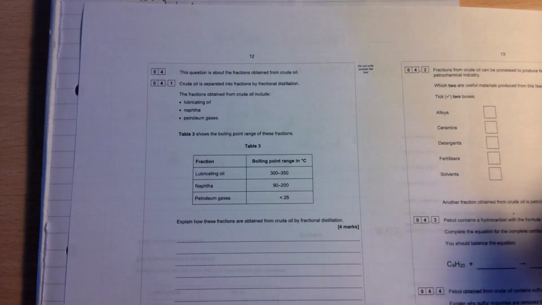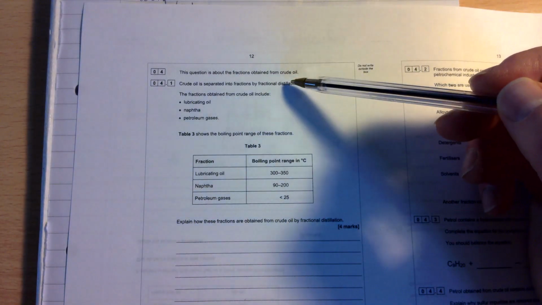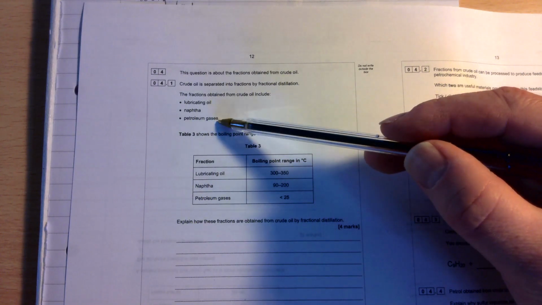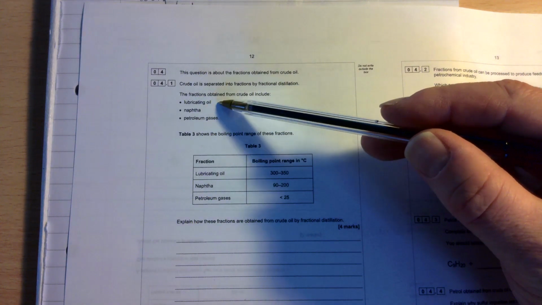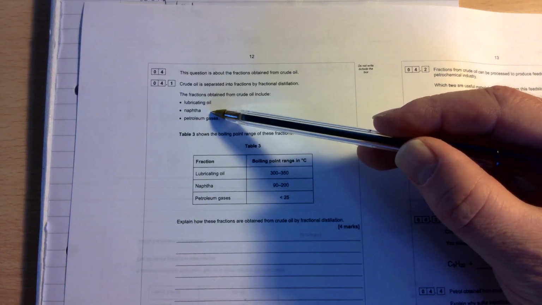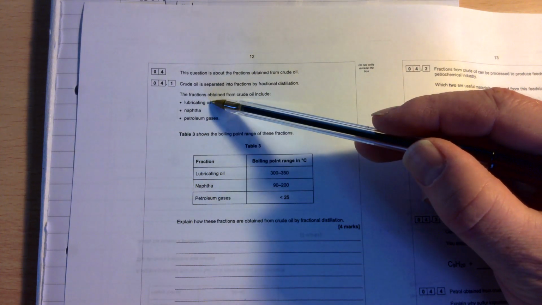Here's an example of a question, again from 2022, where the fractionating or fraction distillation of crude oil is discussed. So here's some examples: lubricating oil, naphtha and petroleum gases. Notice they've thrown ones at you that you haven't seen before. That's not unusual. So you've not heard of naphtha, possibly. That's not in the revision guide or the specification specifically. Petroleum gases is just petrol, lubricating oil, another word for some of the heavy fuel oils.